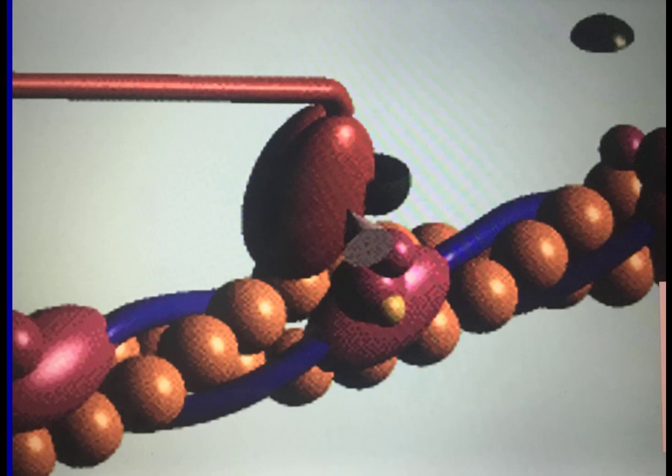Here you can see carefully, just give attention to this picture. Here you have the head of myosin, the arm of myosin, and this is the hinge portion. This pyramid type structure is ATP. And this is the tropomyosin strip, which is actually the active site covering when the muscle is in resting position.